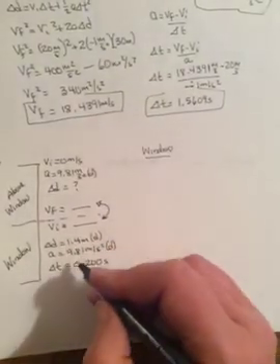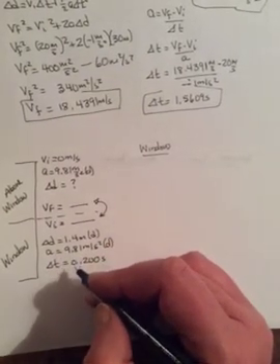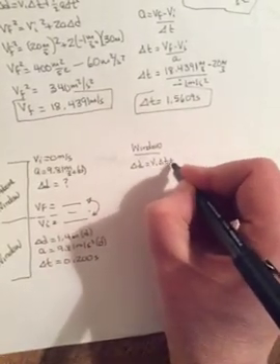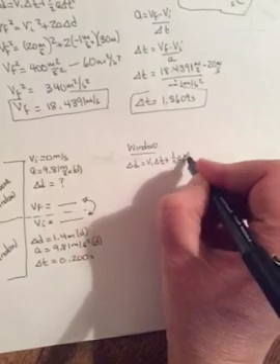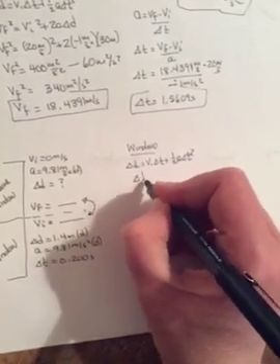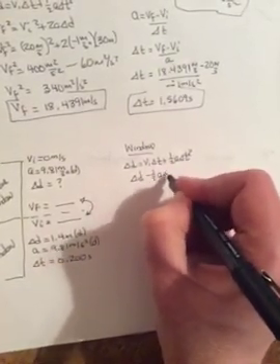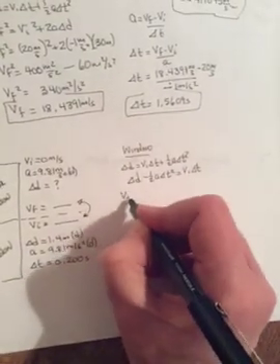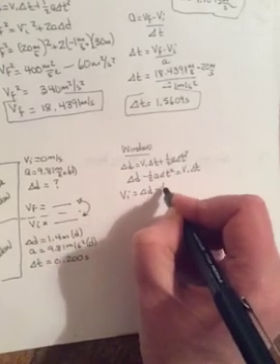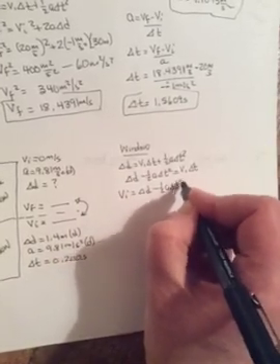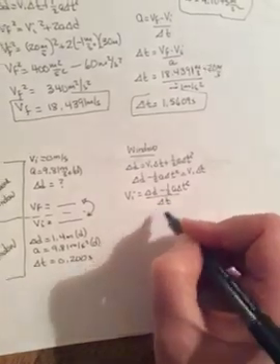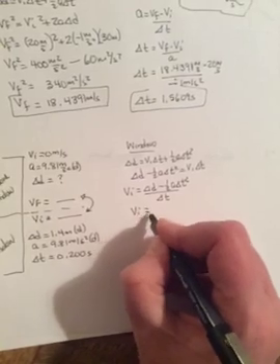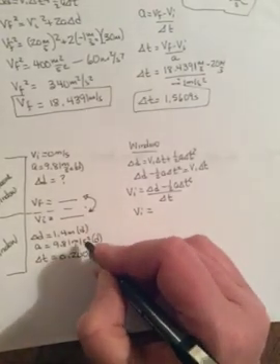What do we know? We want VI, we know delta D, A, and delta T. So delta D is equal to VI delta T plus 1/2 A delta T squared, and you're looking for VI, so subtract the 1/2 A delta T squared, and then divide by the T. So VI is going to equal delta D minus 1/2 A delta T squared over delta T. Do I have to worry about negatives? No, because everything is going down.